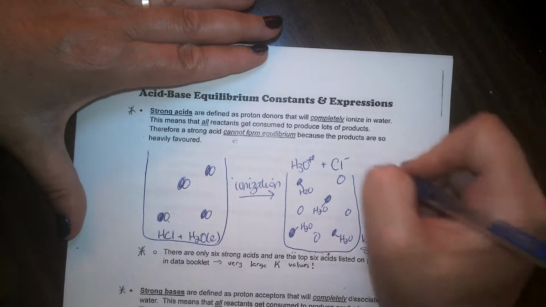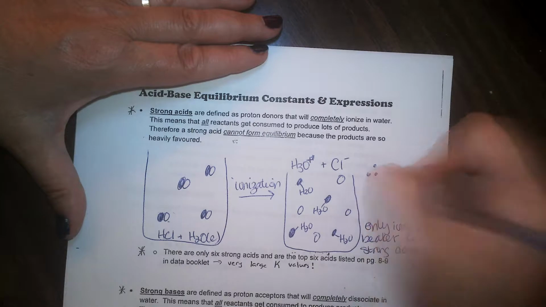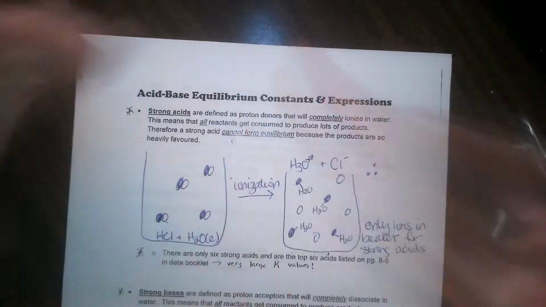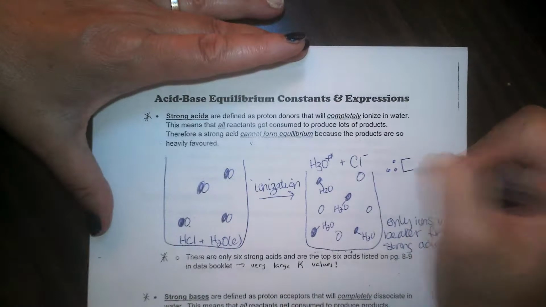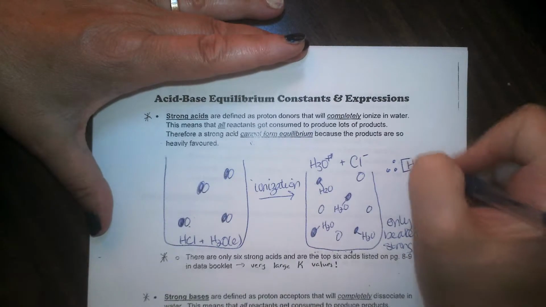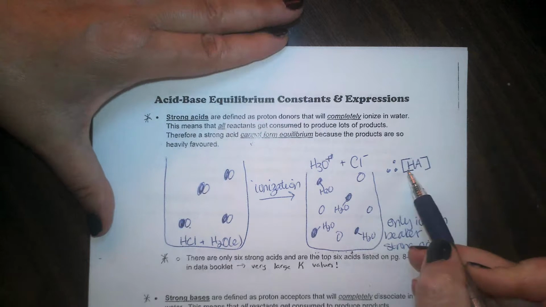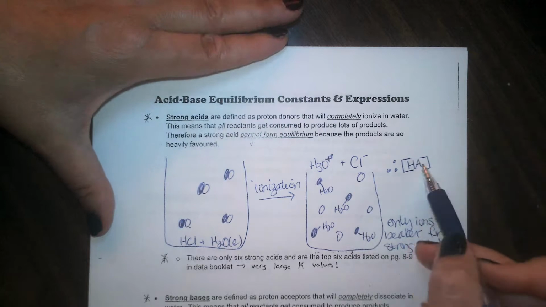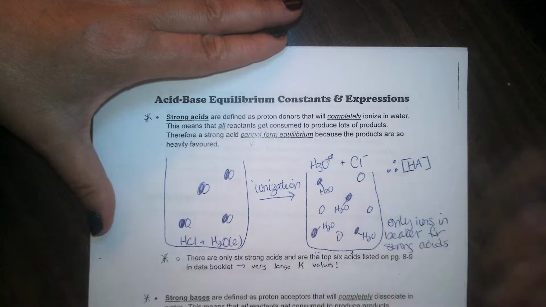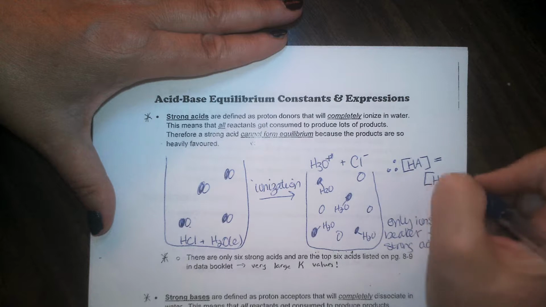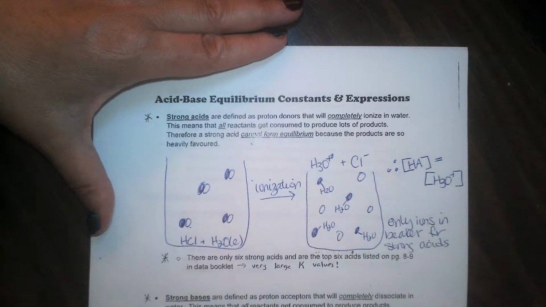Okay? When we look at this being hydrochloric acid in water, and remembering that square brackets mean concentration. So the concentration of an acid, that's what HA stands for, H being a hydrogen, A being the acid, is going to be equal to the concentration of hydronium ions.